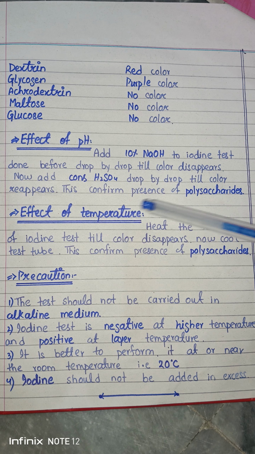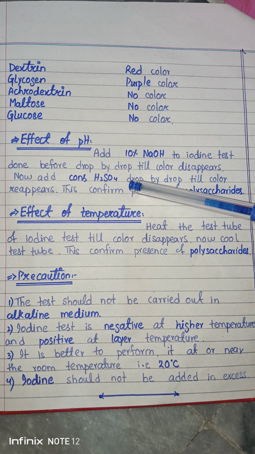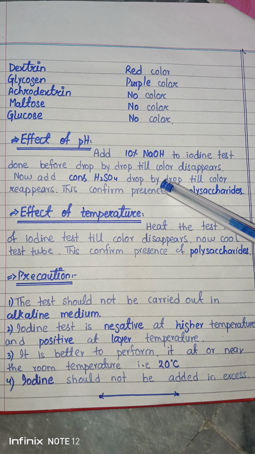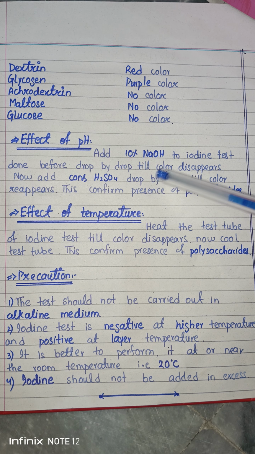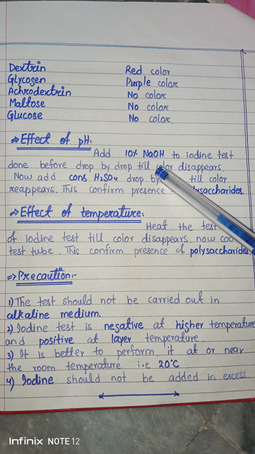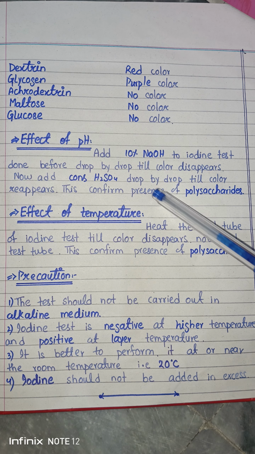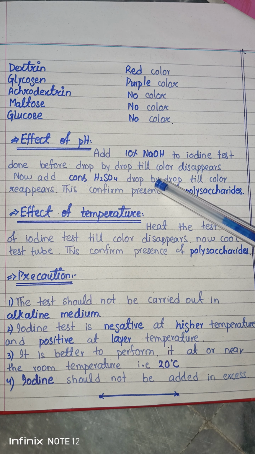Now you define some effects of pH and temperature on this test. First you have to add base to the solution, then you will add some acid, and you note the effect of pH. You are actually disturbing the pH, and you note whether it is affecting the test or not.